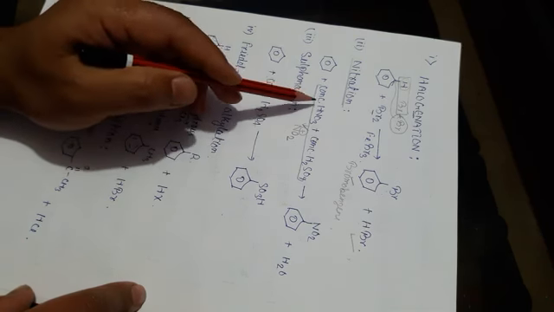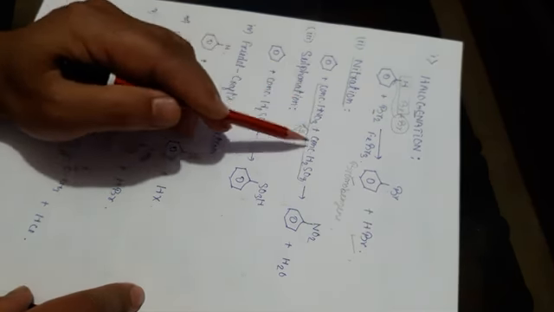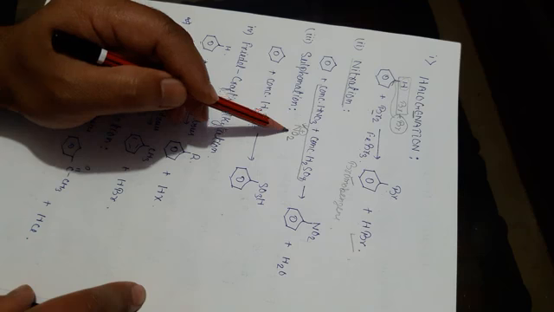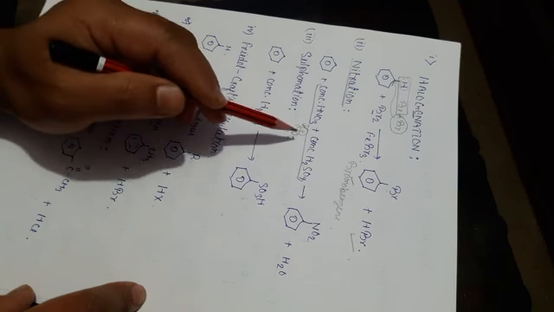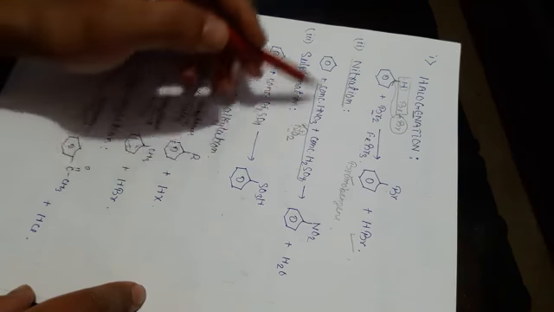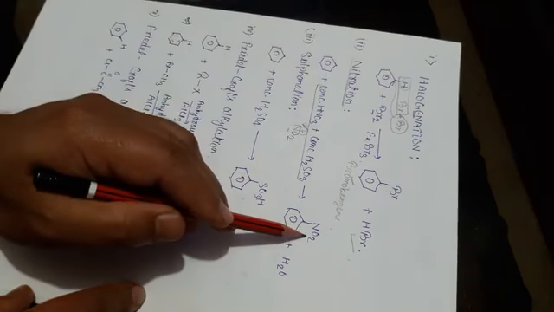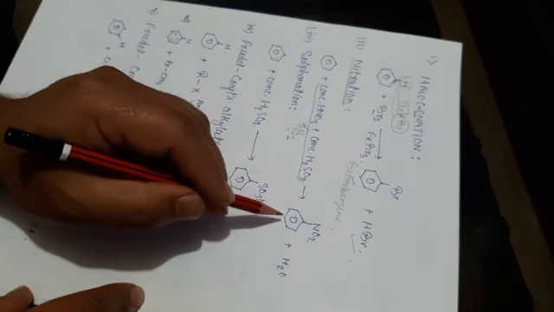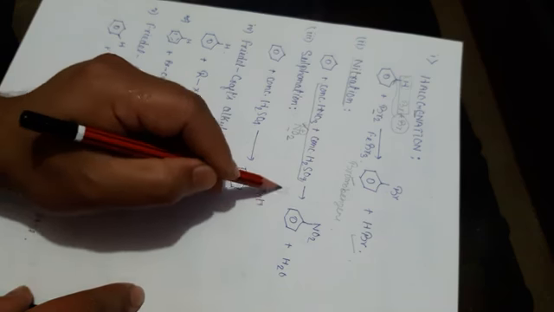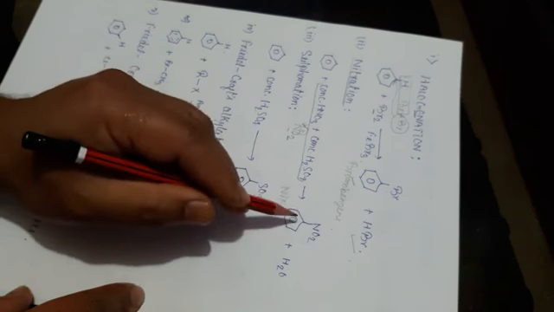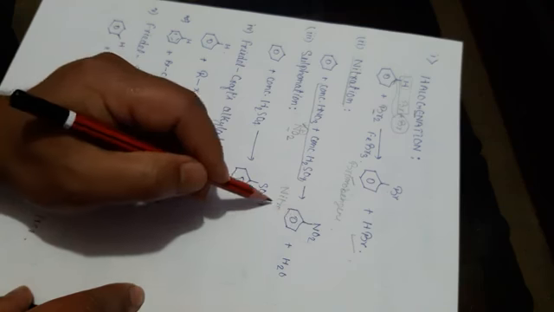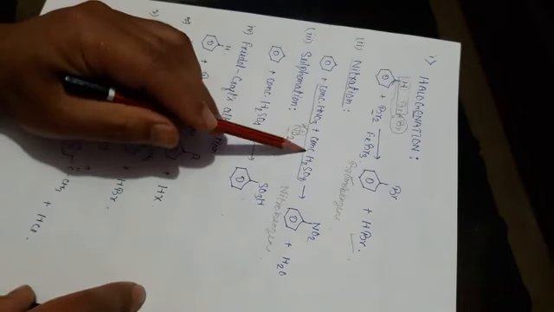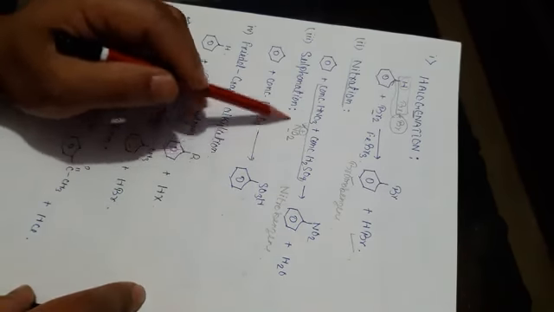Please remember, in nitration, concentrated HNO3 and concentrated sulfuric acid react together to give NO2+ as the electrophile. Now this electrophile will be substituting one of the hydrogens of the benzene ring, as we have discussed, and we would be getting the substitution product, which here is nitrobenzene. Whenever an NO2 group is present in a benzene ring, that is known as nitrobenzene.